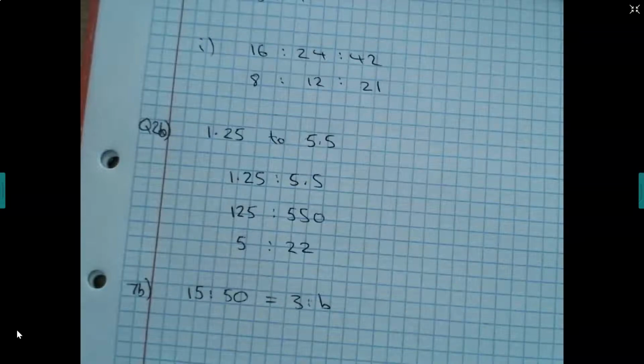So we learnt a trick in yesterday's lesson on how to approach a question like this. So since these ratios are in proportion, does anyone know how I could write this? Could I write this as a fraction? Alright, so what fraction could I write?